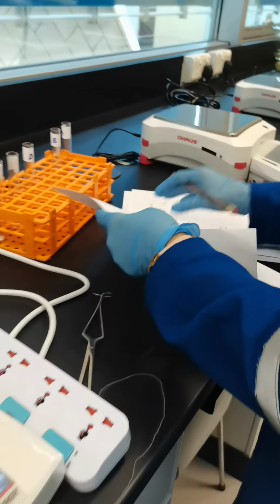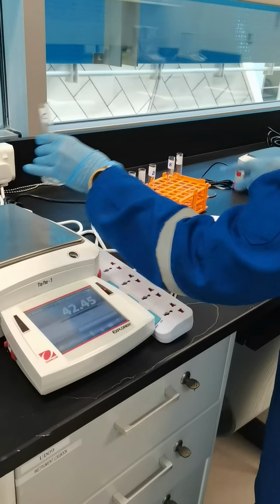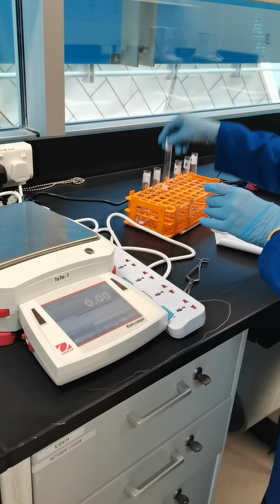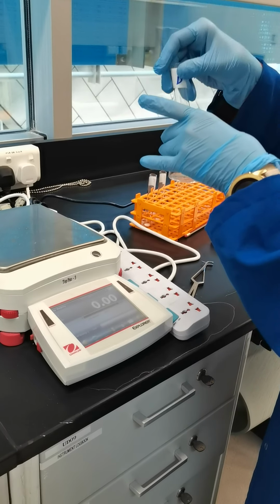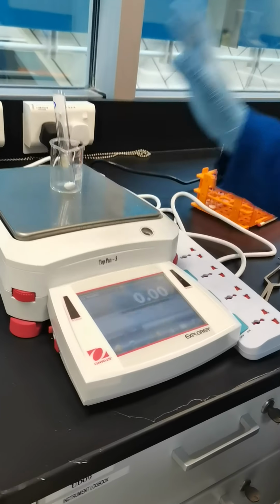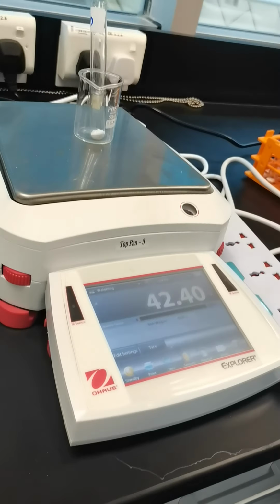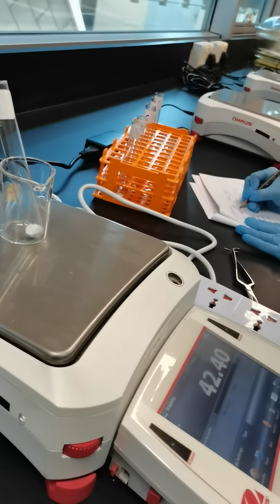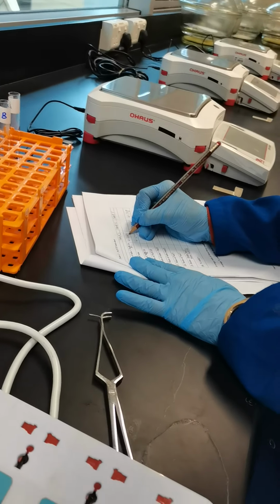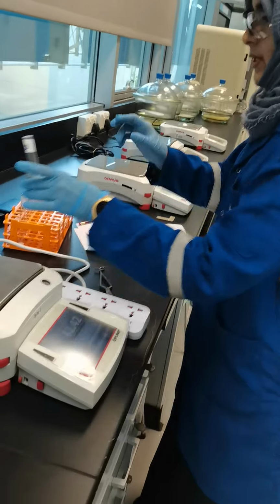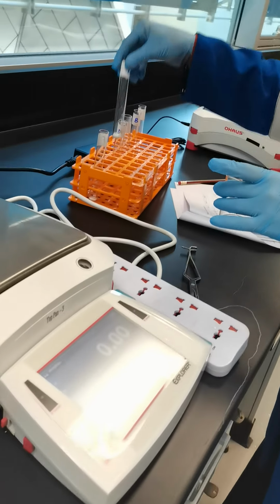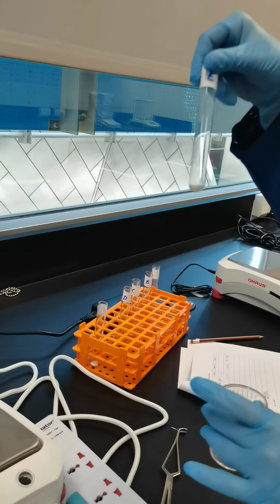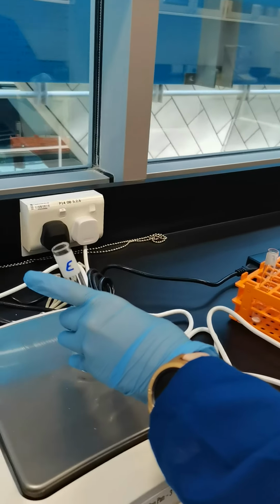Now, next we are going to measure the mass of test tube D with sodium carbonate in it. That is 42.4 gram. Next we will be measuring the mass of test tube E with sodium carbonate in it.